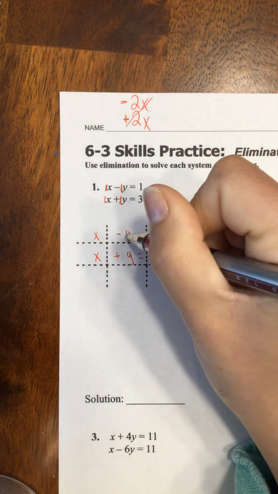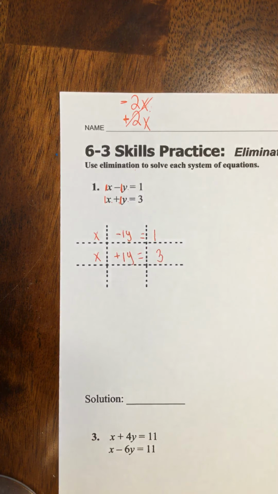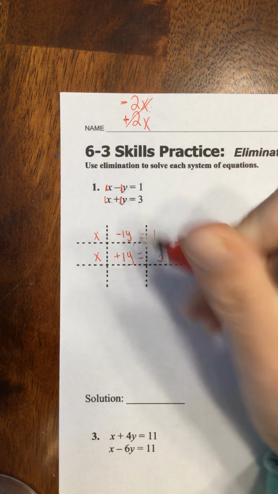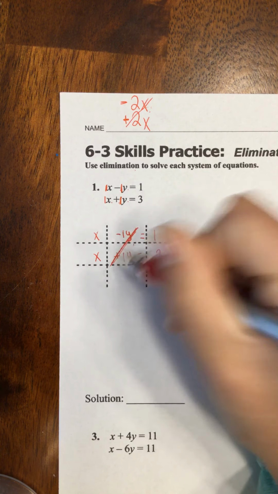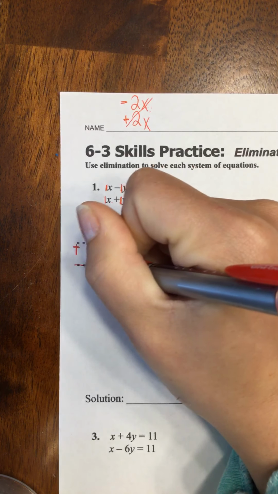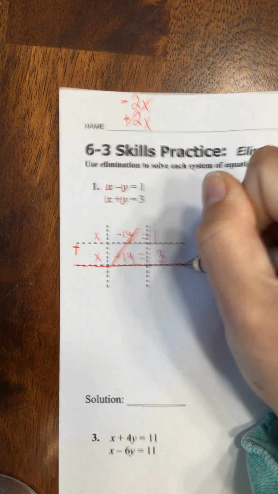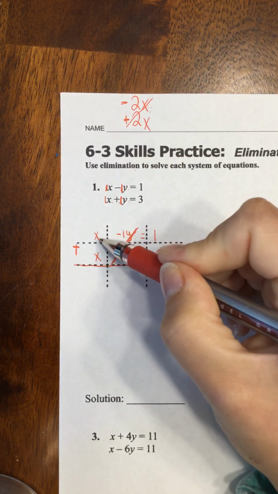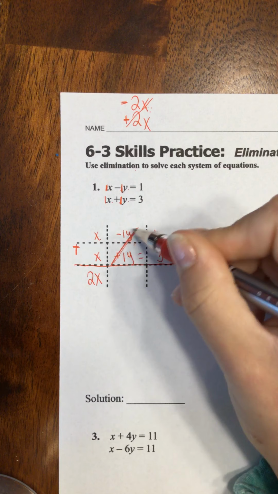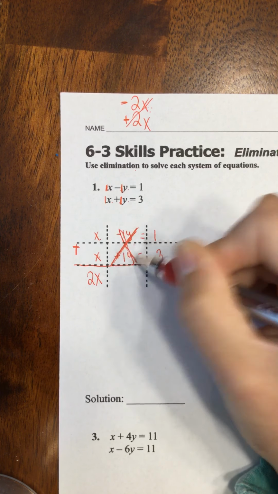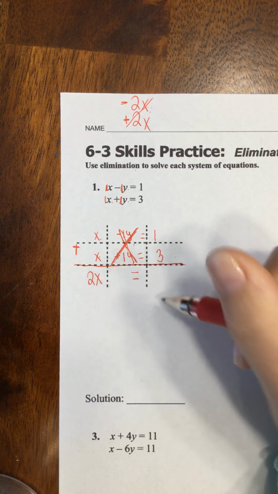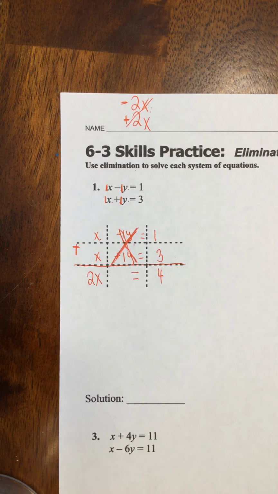We already decided that that was the same coefficient, opposite signs. These can cancel right out. This whole thing becomes an addition problem, and I'm going to add down. Now I have x and x gives me 2x. My y's canceled, so there's nothing here. Bring down my equal sign, and 1 plus 3 gives me 4.